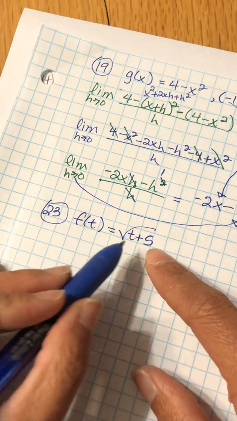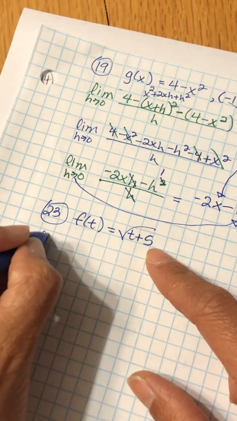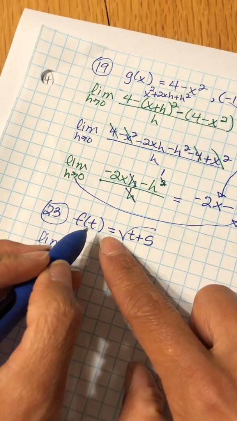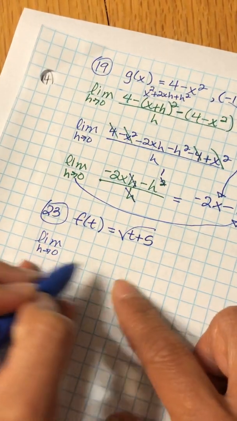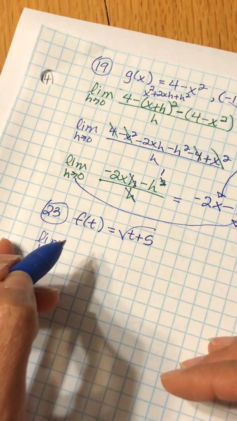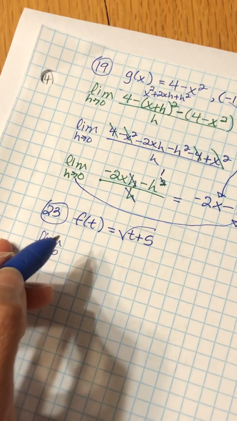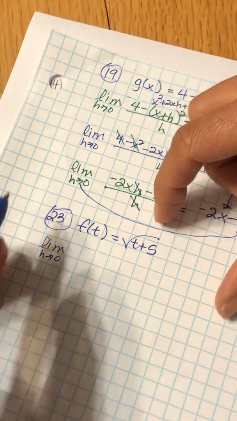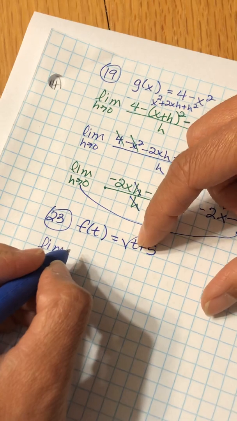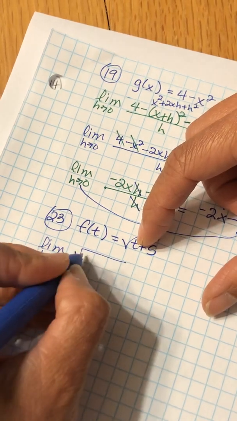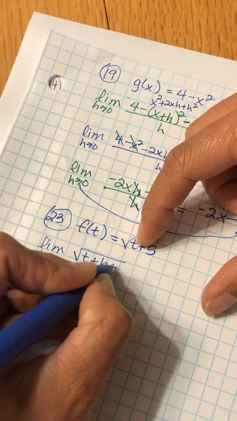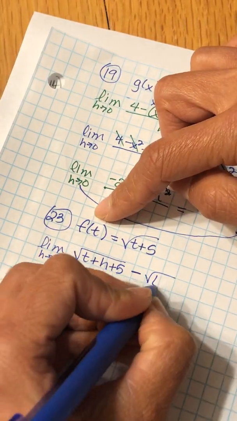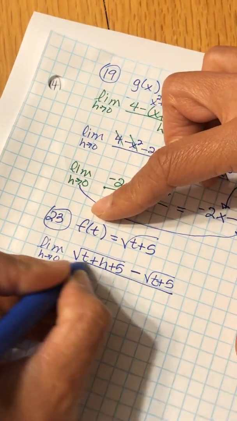Now we're not plugging in a number for t this time. We are just finding the limit as h approaches 0 of f of t plus h minus f of t all over h. We just want the equation that we would plug that x value into. Okay. All right, so we're finding the derivative. That's what that is. I'm going to need to plug in a t plus h for the t, so that would be square root of t plus h plus 5. And then I have to subtract the original function, so subtract the square root of t plus 5 all over h.